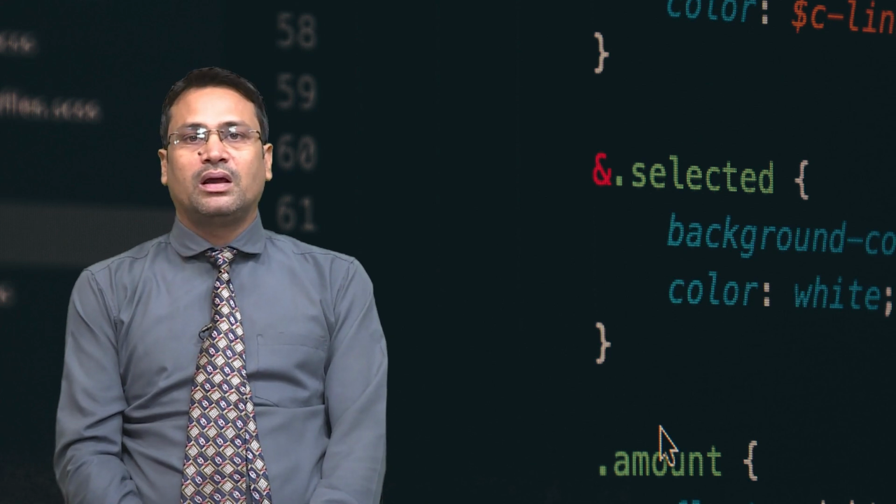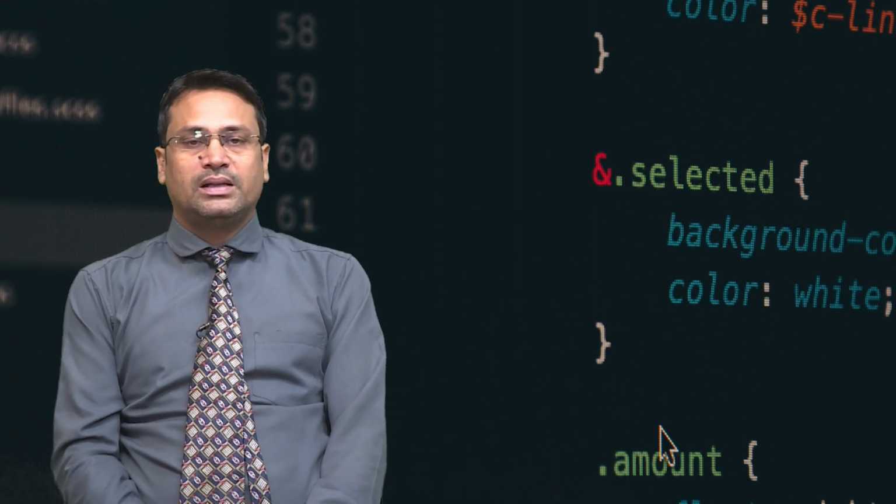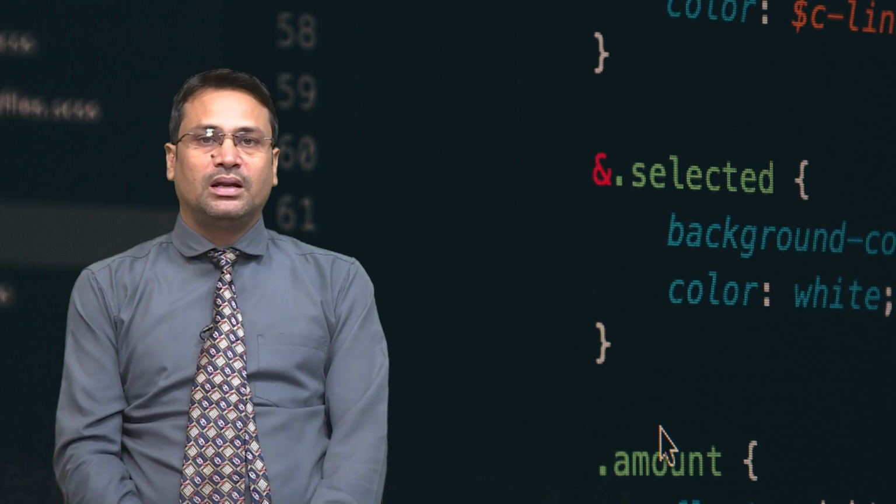Fifth step is free memory. If needed, free the memory occupied by the deleted node, depending upon the programming language's memory management. And the last step is end: deletion is complete.